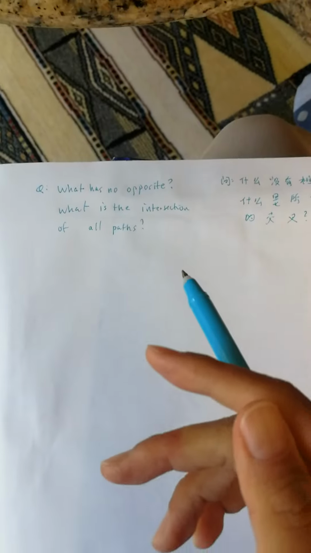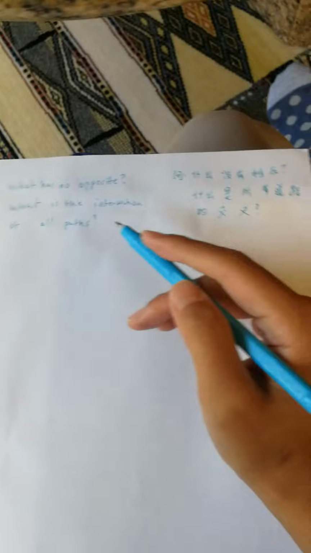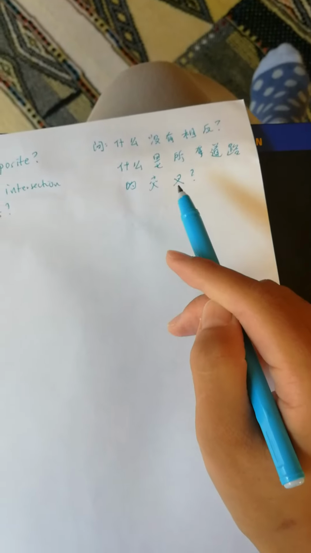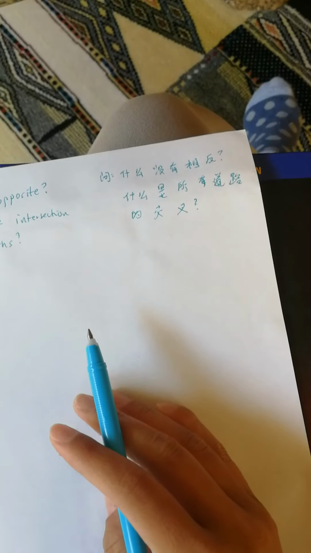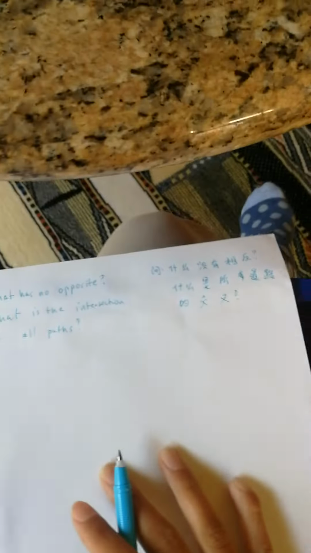Okay. So by intersection of all paths, you might think about maybe the source of all paths or the destination of all paths.